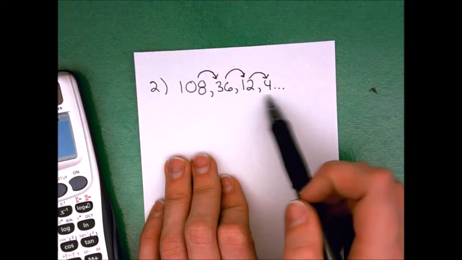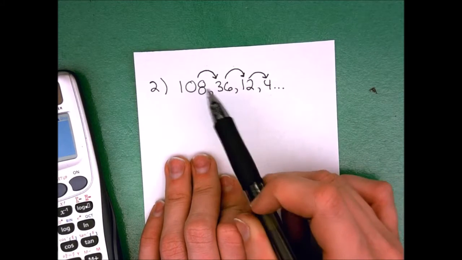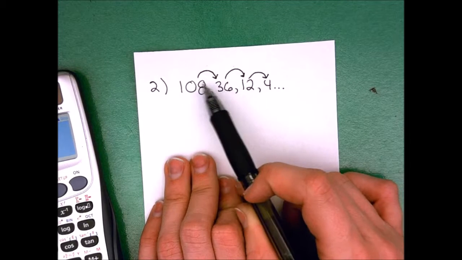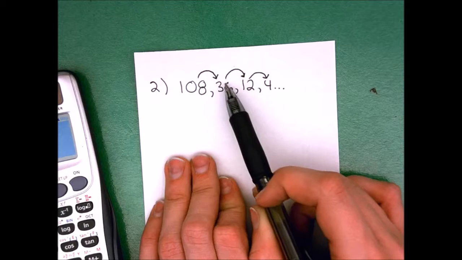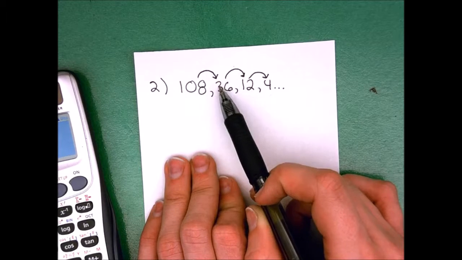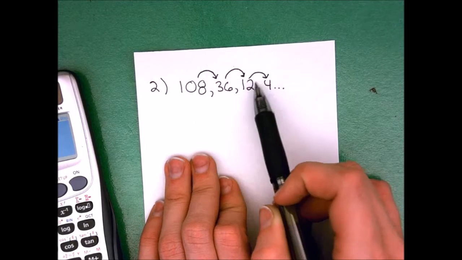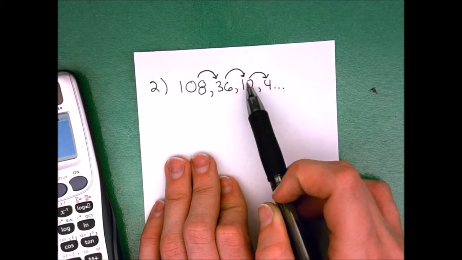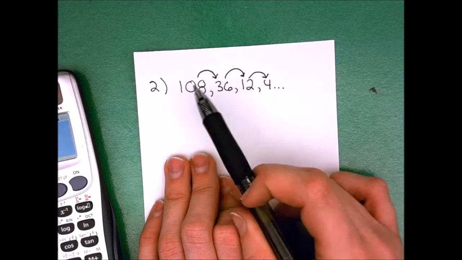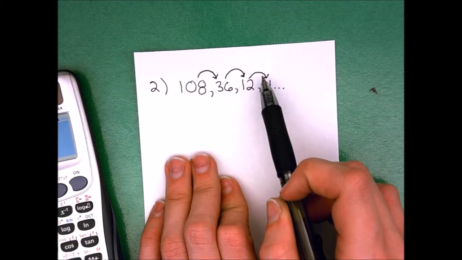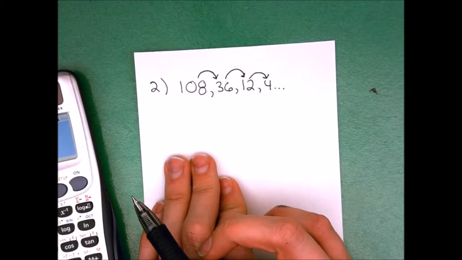If the sequence is a geometric sequence, I should be able to look and see, am I multiplying 108 by some number to get 36? And is 36 times that same number 12? And is 12 times that same number 4? And if I can find that common ratio, then I know it's a geometric sequence.